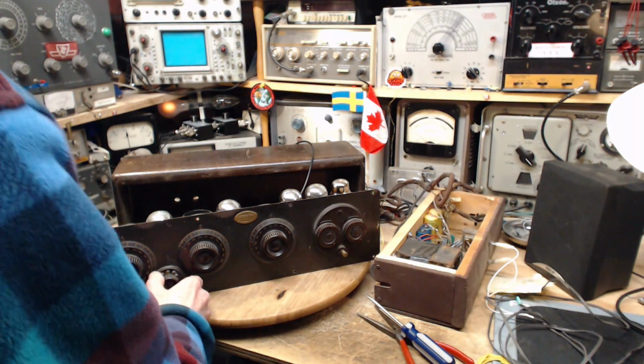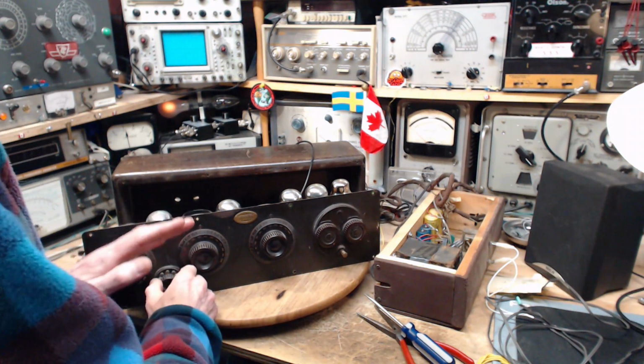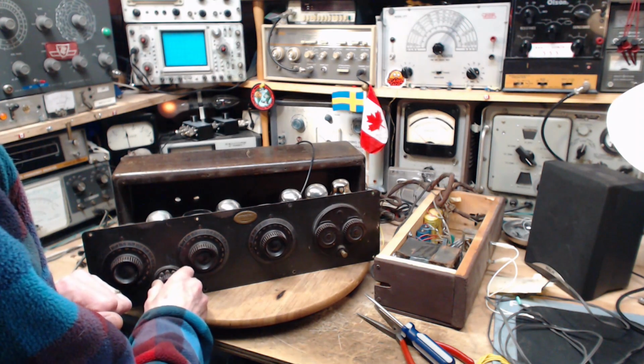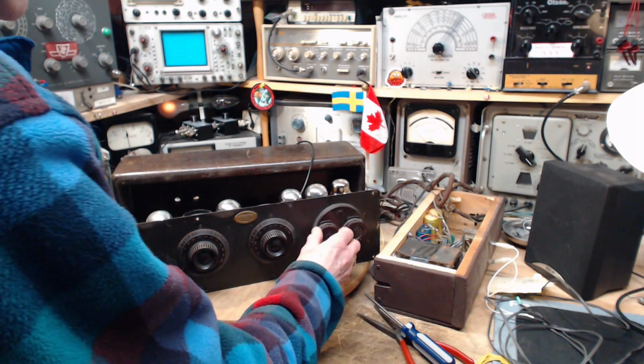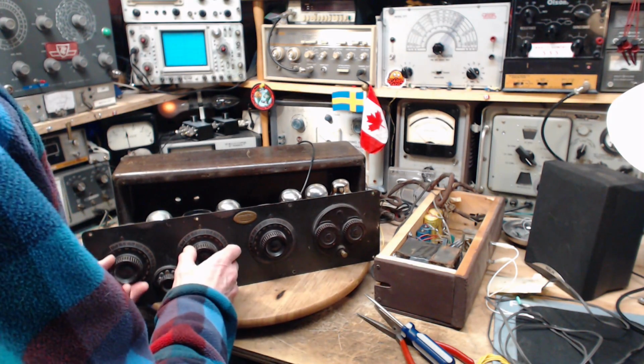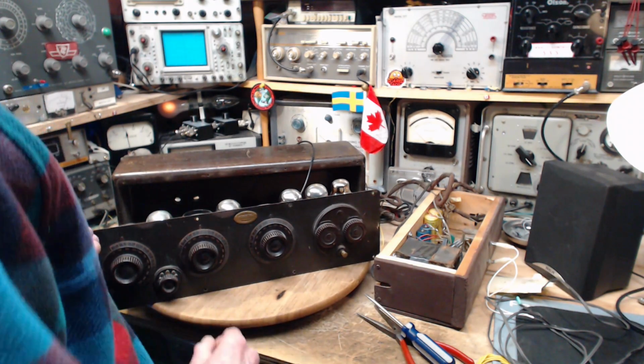Hard to say if that's a radio or not. Okay, listening for any sounds coming out of the speaker. Any clicks, pops, anything. This is right up. Nothing. Okay, so long shot doing this from an antenna.